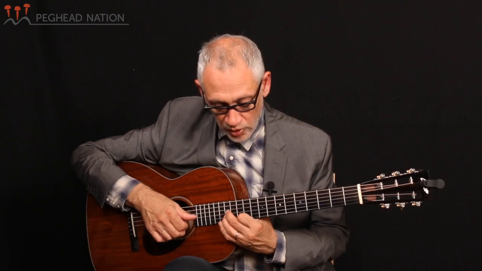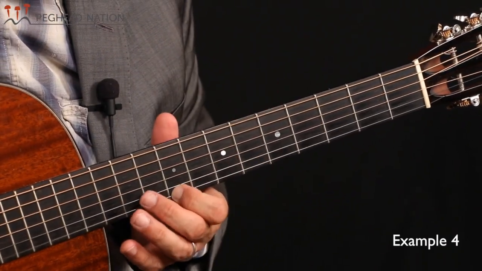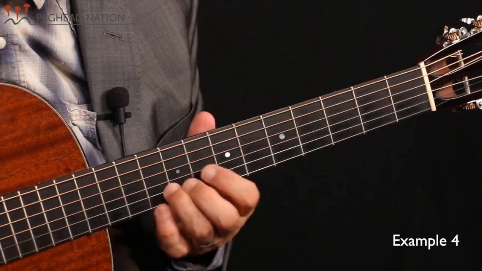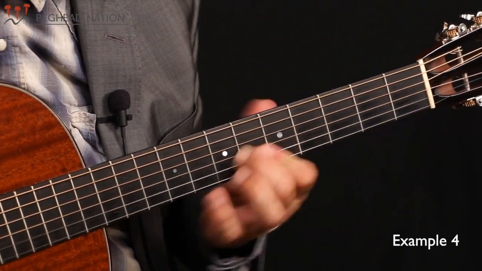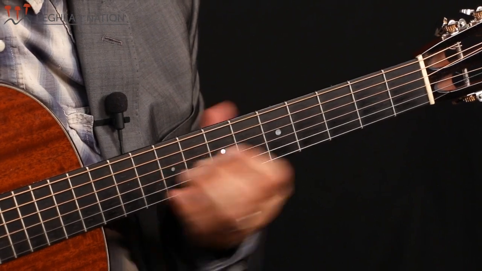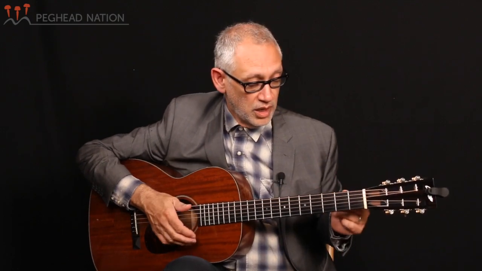So another way of looking at creating these triads, another viewpoint as it were, is having the single voice moving up. So you could think about it as that's just another way of looking at it.